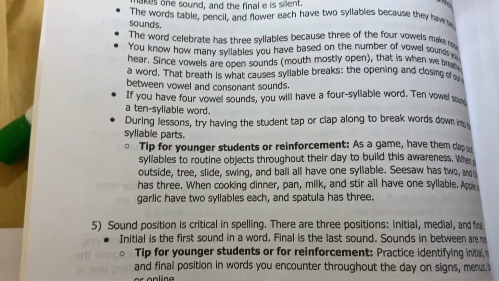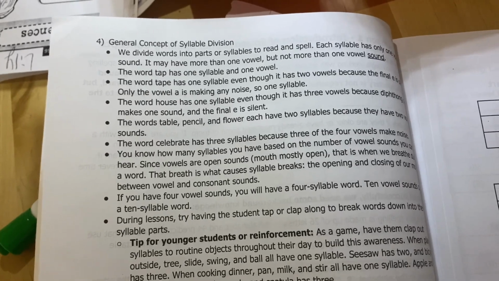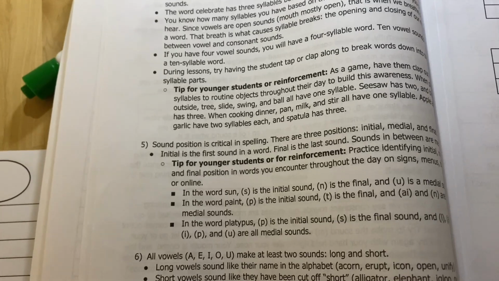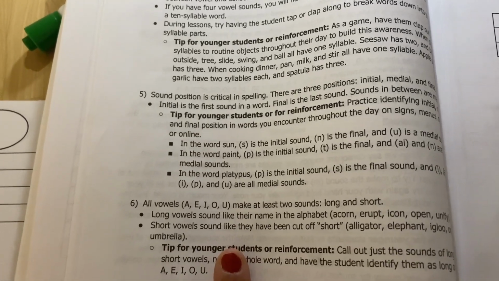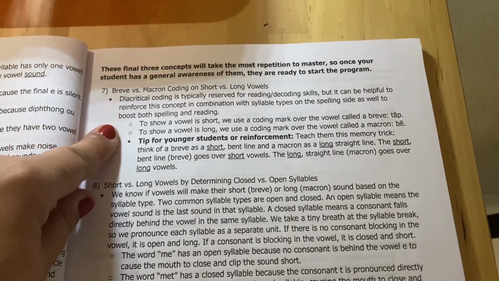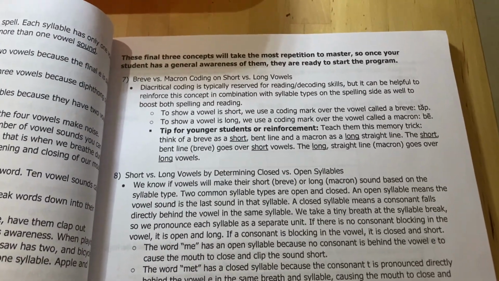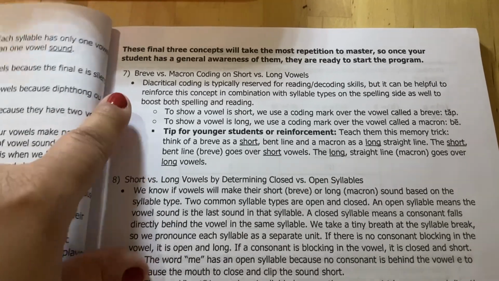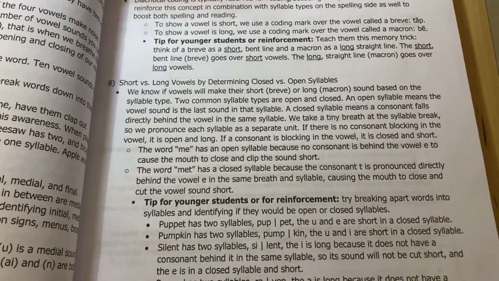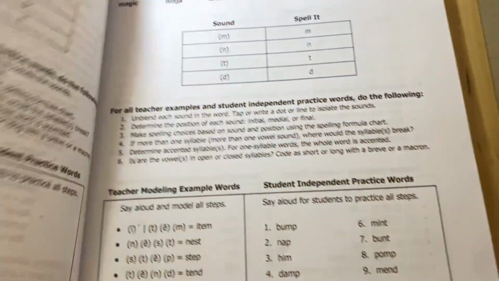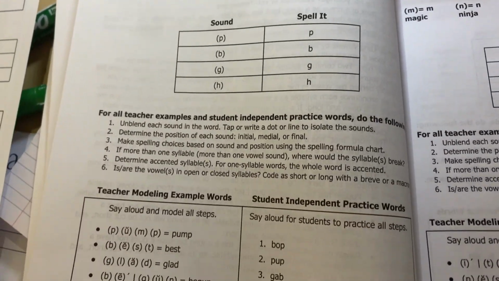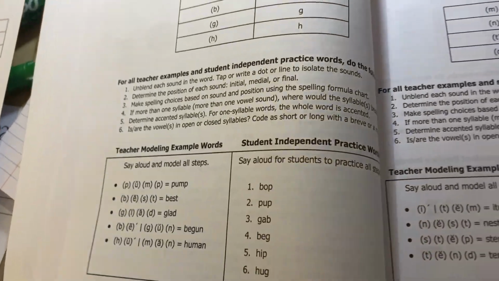Tomorrow we're going to talk a little more about syllable division, and I'll probably make something else to go along with this, and then the sound position. And then we'll talk more about this as the week goes on, the concepts of short and long vowels, and open and closed syllables, before we get into our first official lesson on the different sounds and the modeling and all that good jazz.